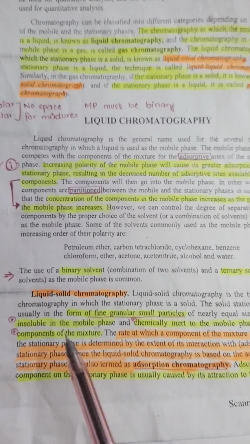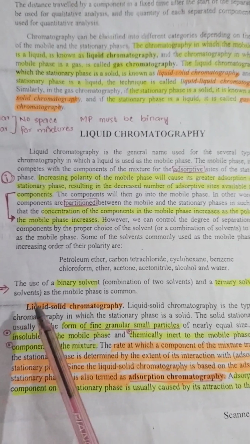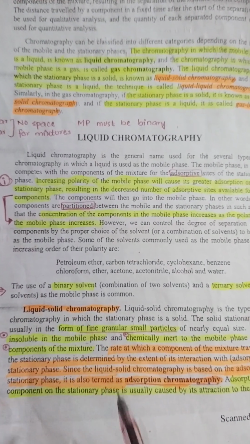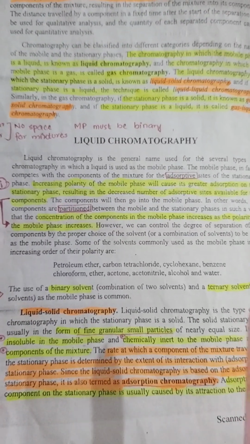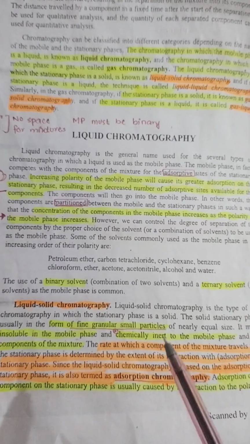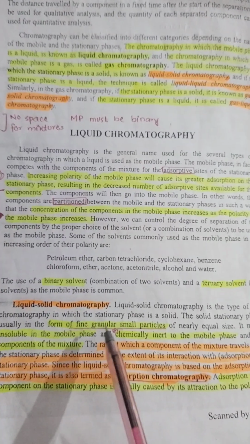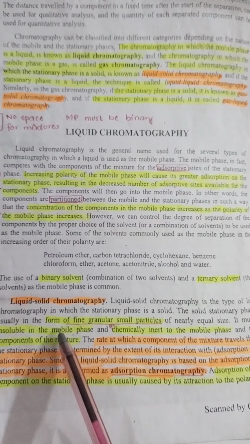Okay, now we discuss liquid-solid chromatography, in which there is a liquid mobile phase and a solid stationary phase, and it is also called adsorption chromatography. In it we take a solid stationary phase in the form of fine granular, smaller particles.